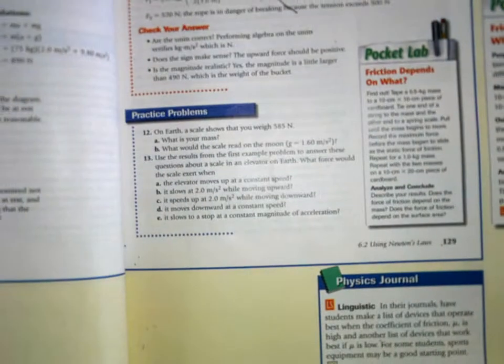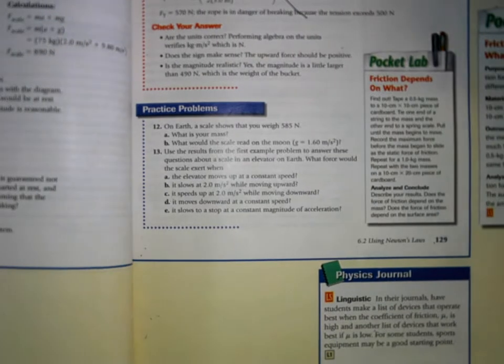All right, let's work practice problem 13 on page 129, because it's a confusing problem to do. Let's take a look at it here. Zoom in.